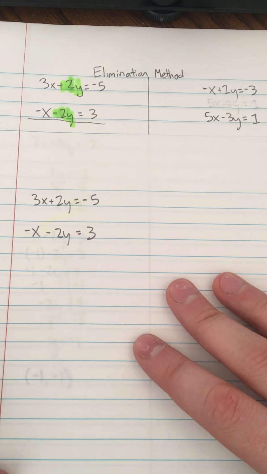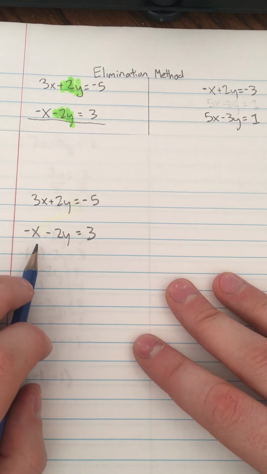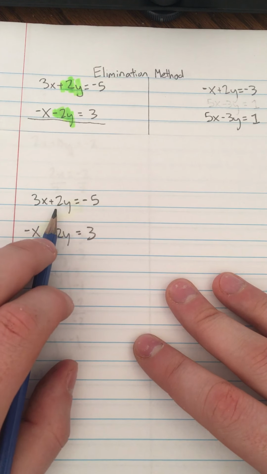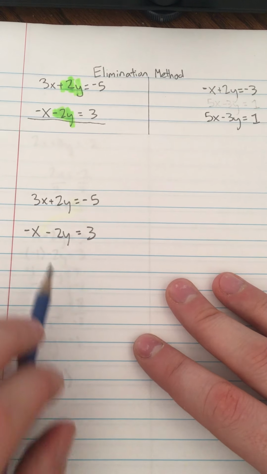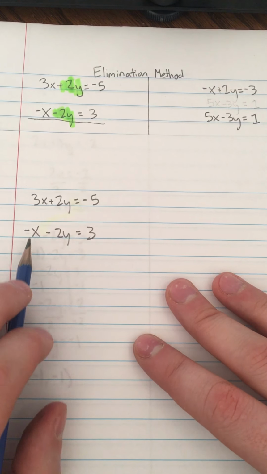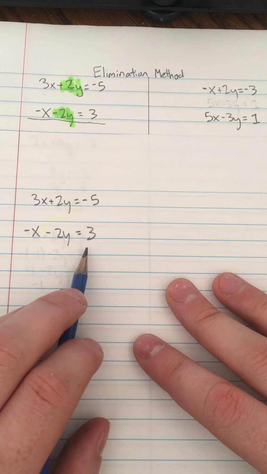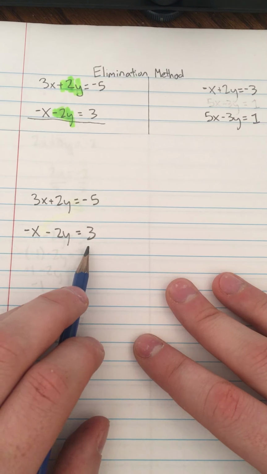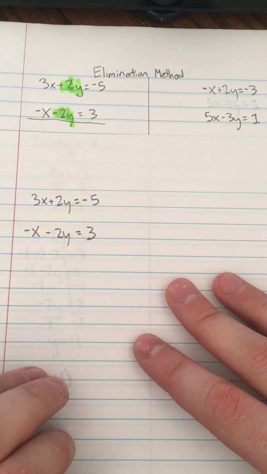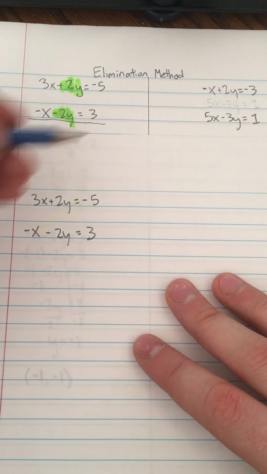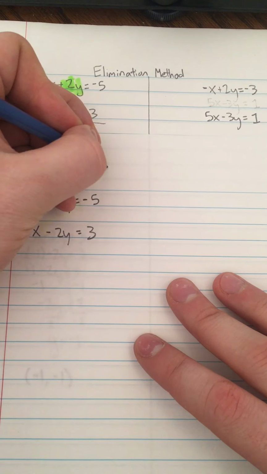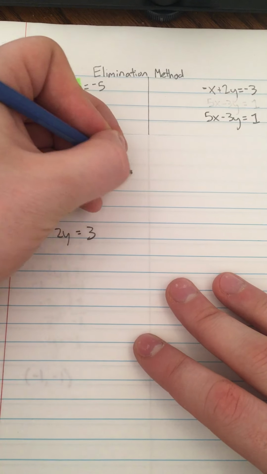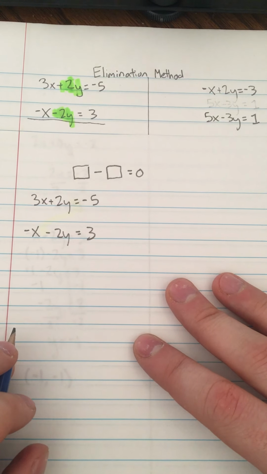So if we wanted to subtract these equations, right now if we start to subtract them, 2y and negative 2y don't subtract to 0. But what we can do is take one of these equations, either one, and multiply it by a scale factor to make it so that we can subtract to 0. A nice thing when we're trying to subtract and get 0, it's always the same number.